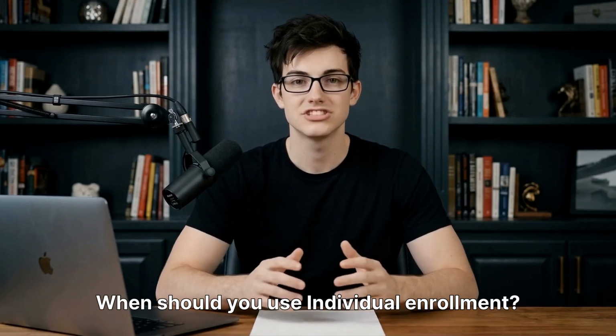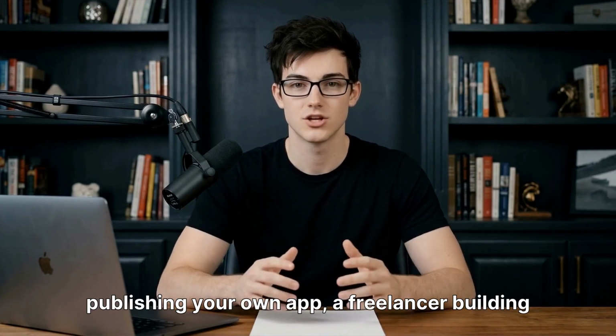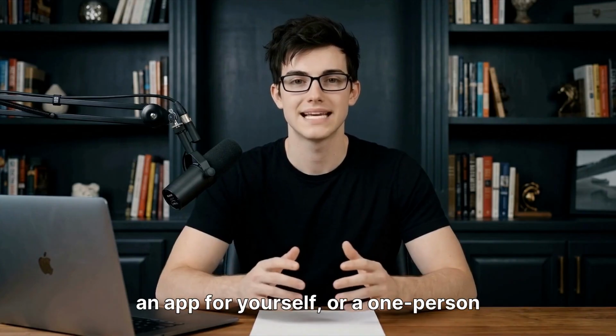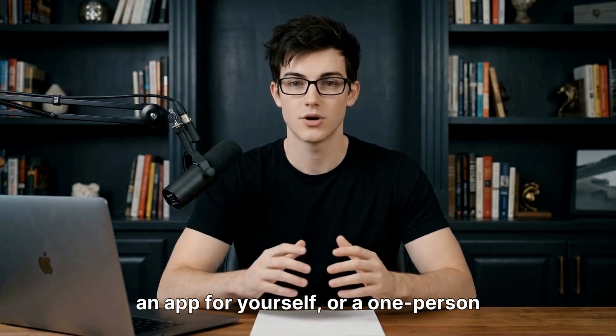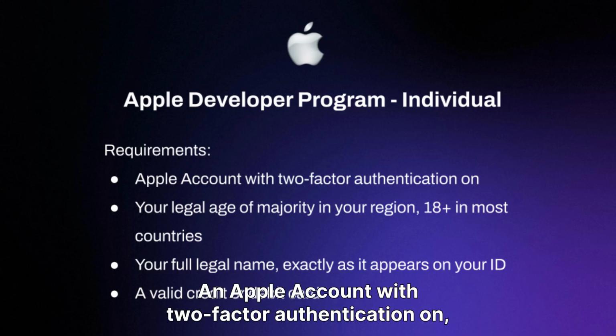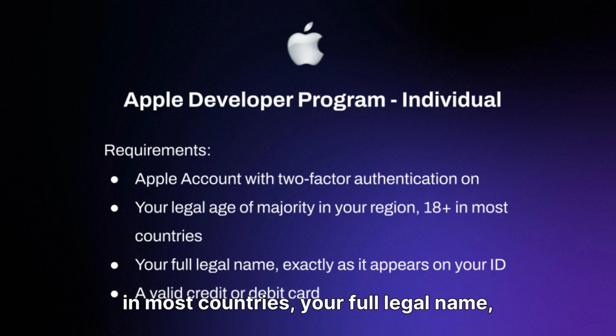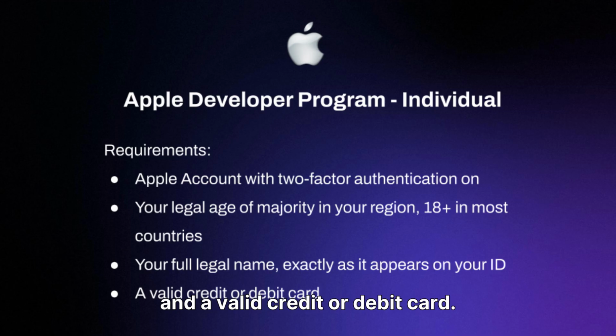When should you use individual enrollment? Use this when you're a solo developer publishing your own app, a freelancer building an app for yourself, or a one-person business. What do you need to enroll? An Apple account with two-factor authentication on, your legal age of majority, 18 plus in most countries, your full legal name, and a valid credit or debit card.